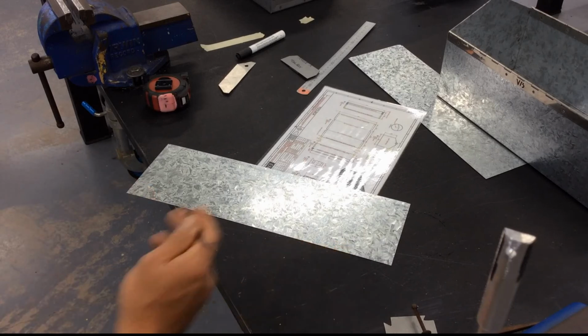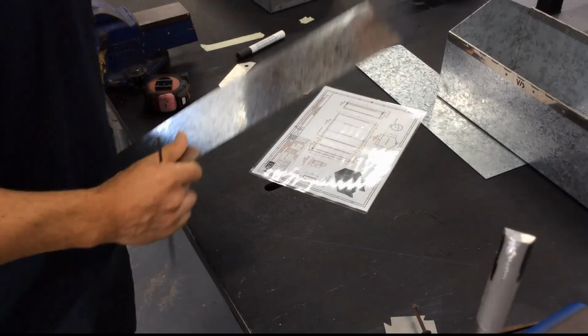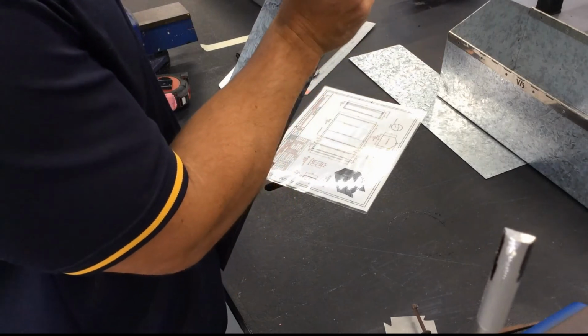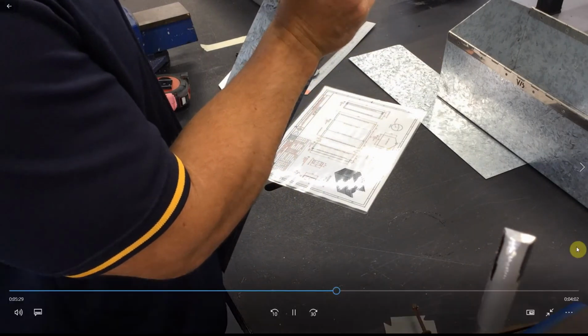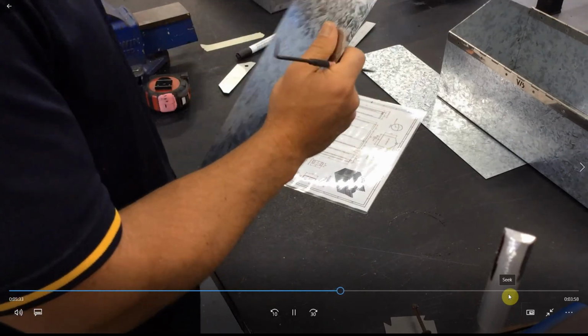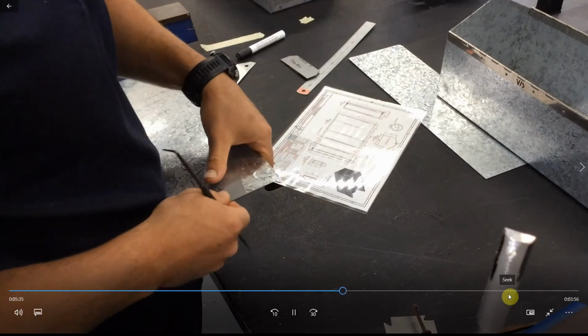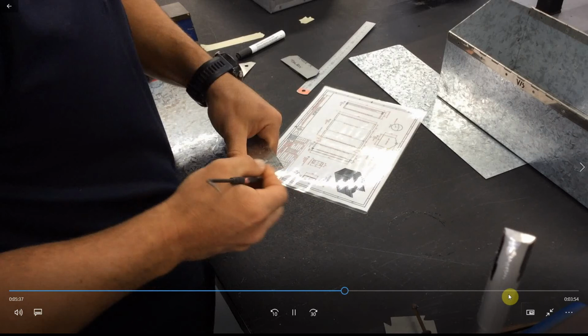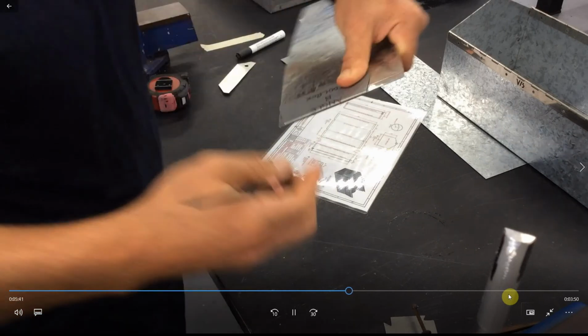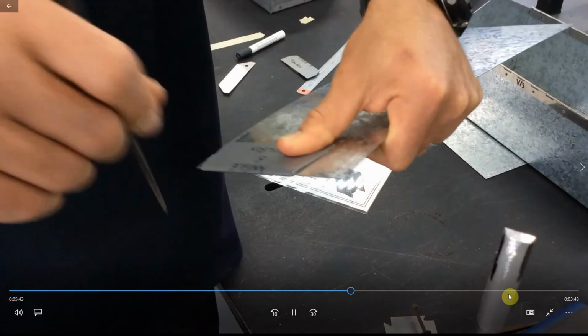Hopefully my hand's in view there. Yes, it is. Okay, so I'll quickly do this one here. I've got that angle there. Then this one's going to be the mirror of the other side. So for your write up when you're scratching, the scratching is a pulling motion, not a pushing motion.